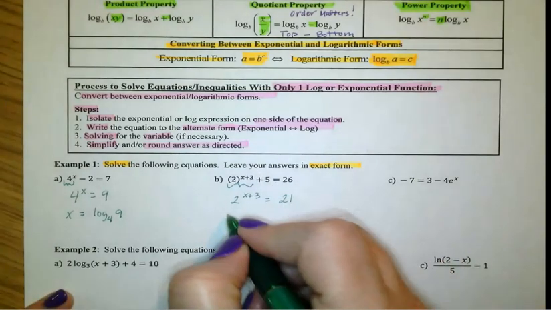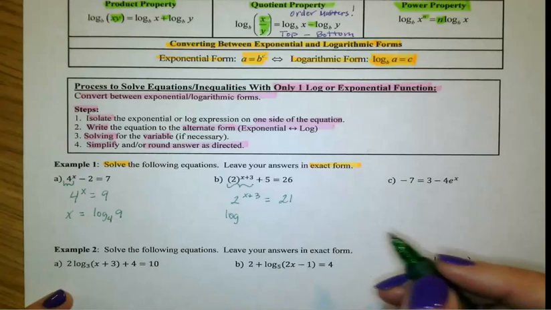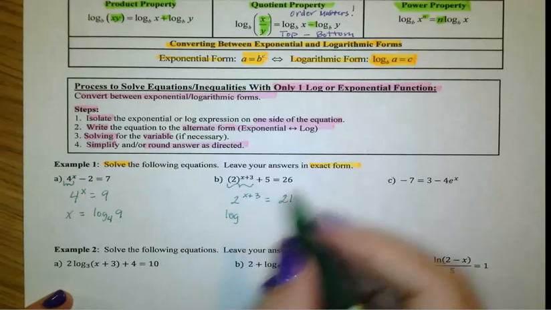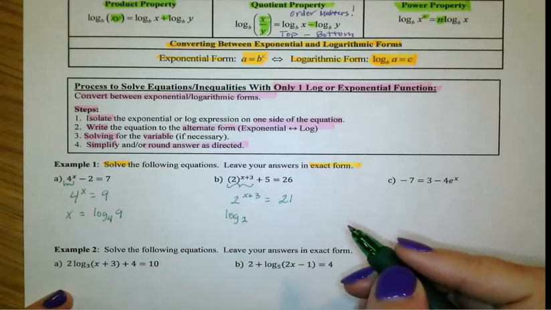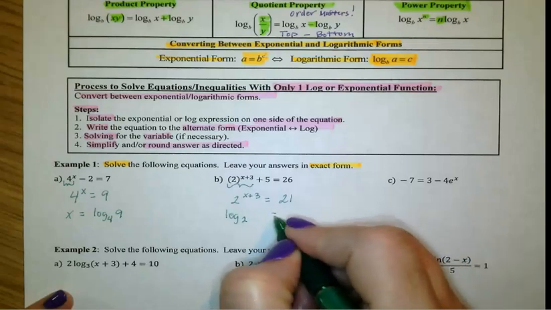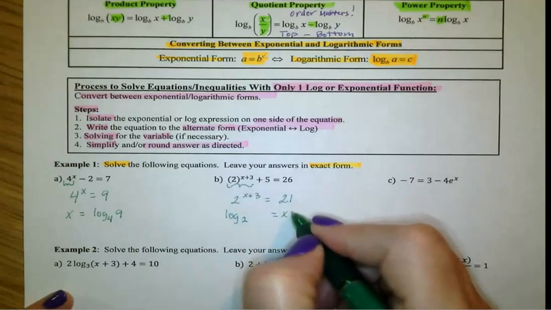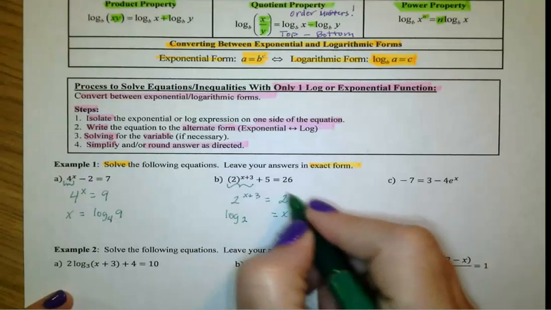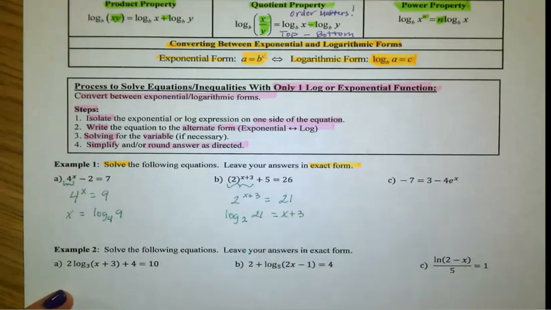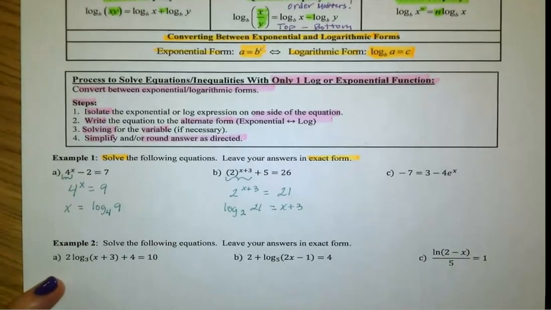All right, so I have log, what is the base of my exponent? That's 2, so that will also be the base of my log. And then the output to a log is that whole power of x plus 3. That means my argument has to be the 21. So I haven't solved this because what does solving mean? It means that we are isolating the variable, solving for the variable, simplifying anything that needs to be simplified.